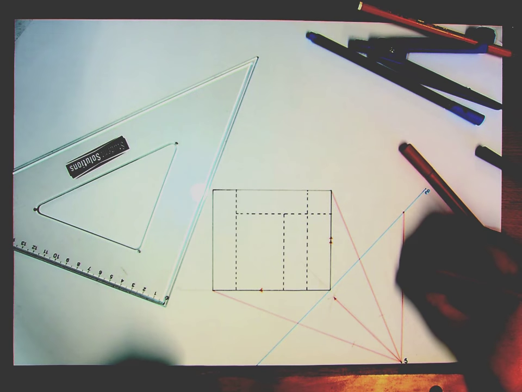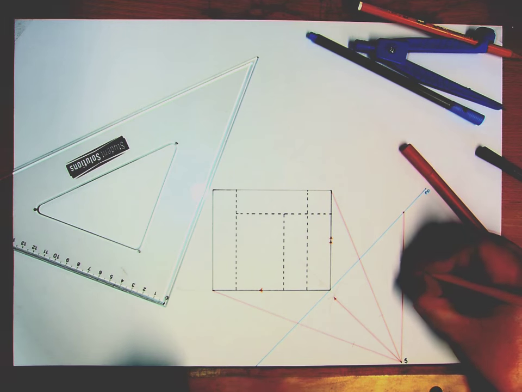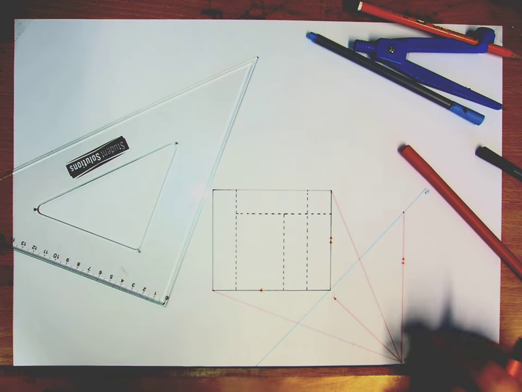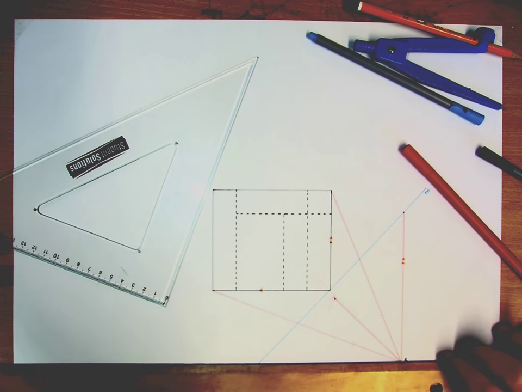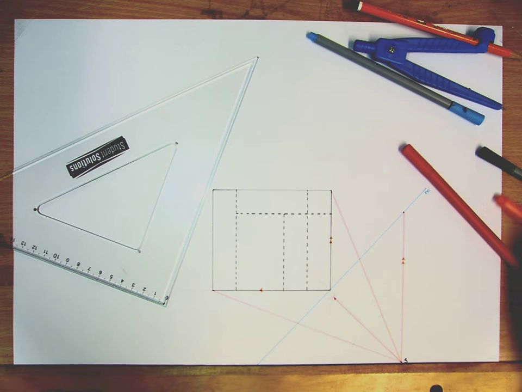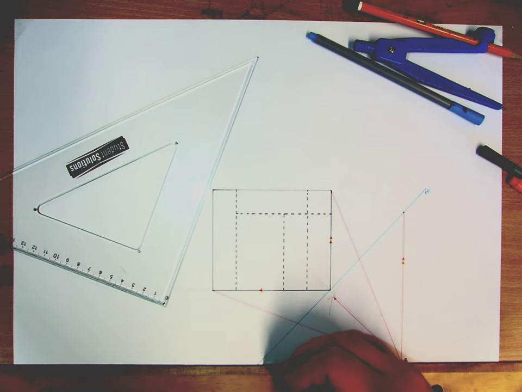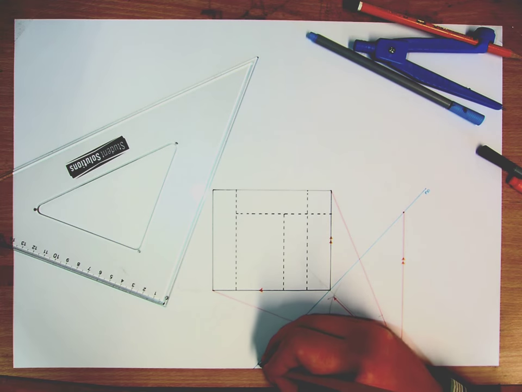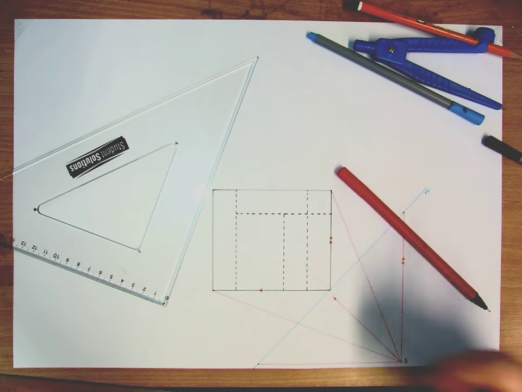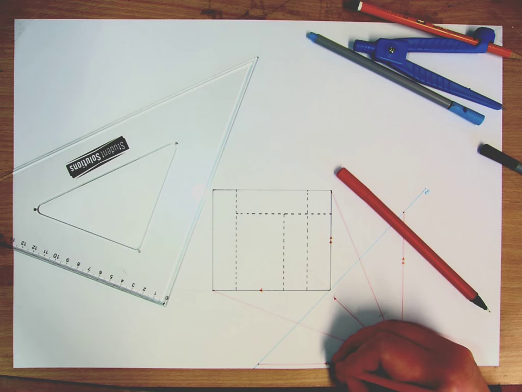Let's put in 2 little arrows on that to show it's parallel. Right, so that red line is parallel to that. Okay, and we need to set up vanishing points for lines going in this direction. So that direction from S, find it on the picture plane. So there's that vanishing point for lines going that direction.